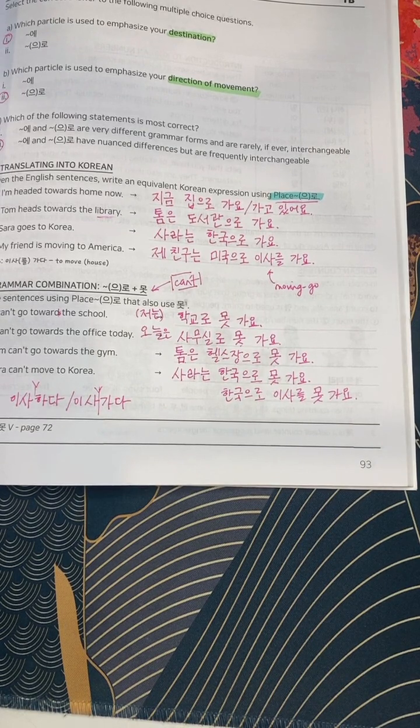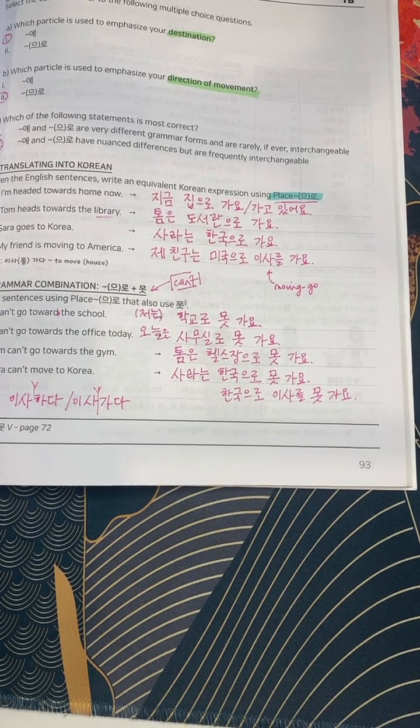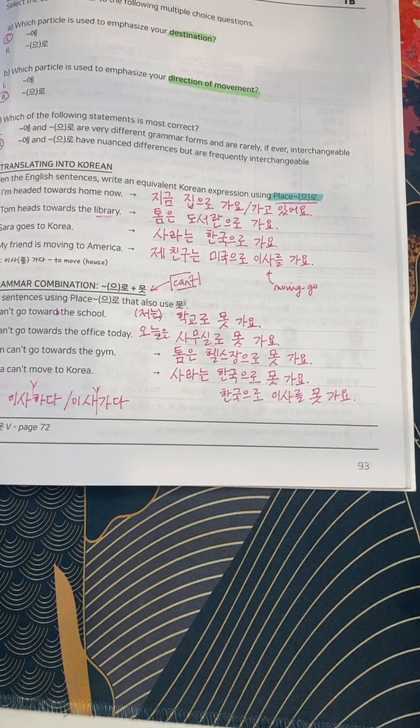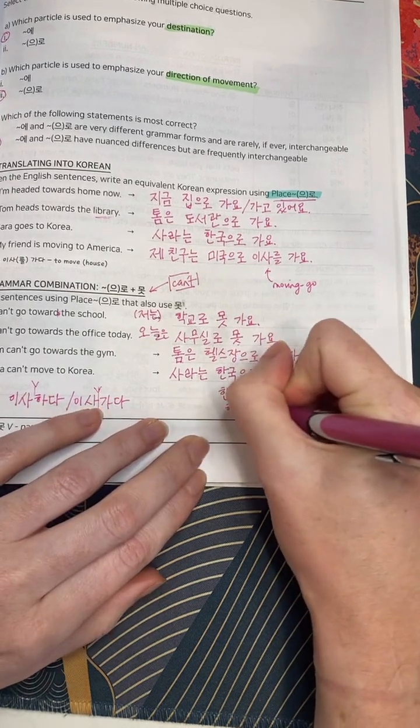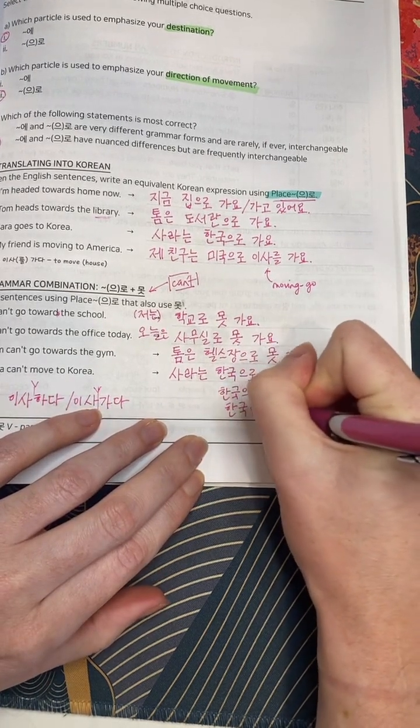How long have I been learning Korean? I've been learning Korean for probably about 8 years now. I think, yeah, quite a while.